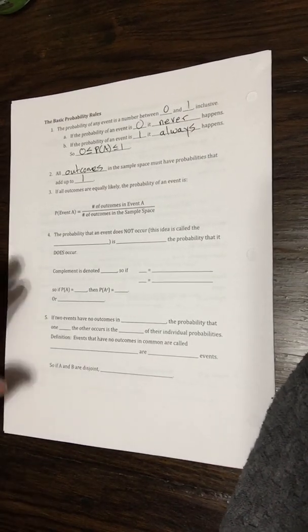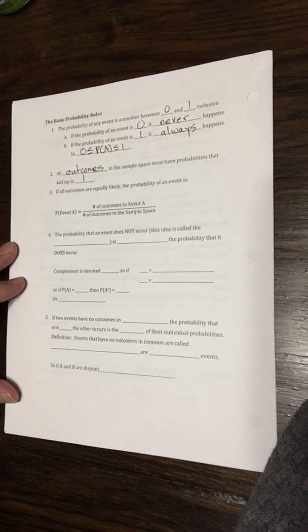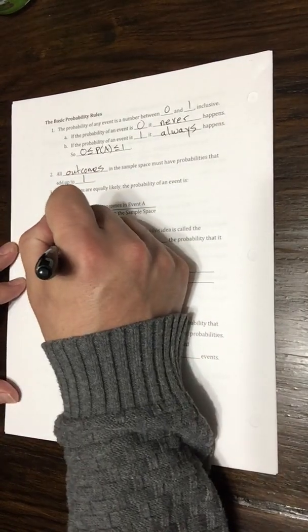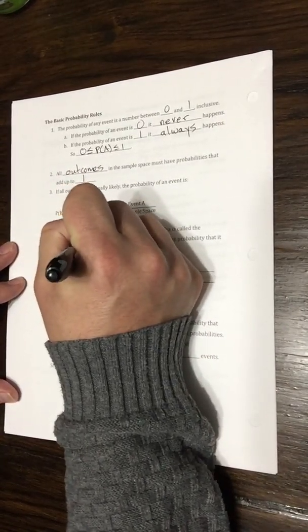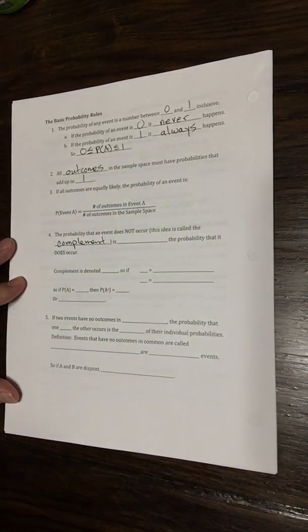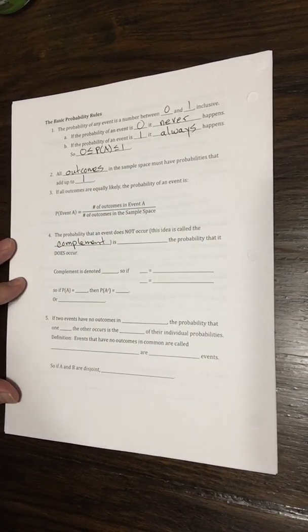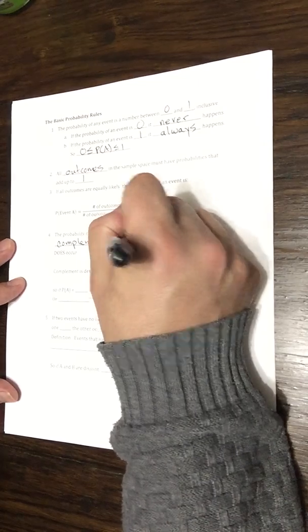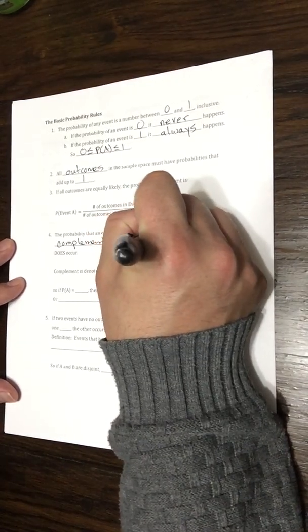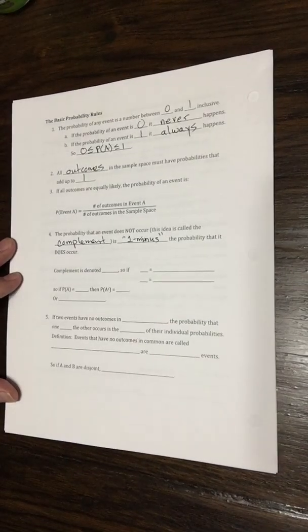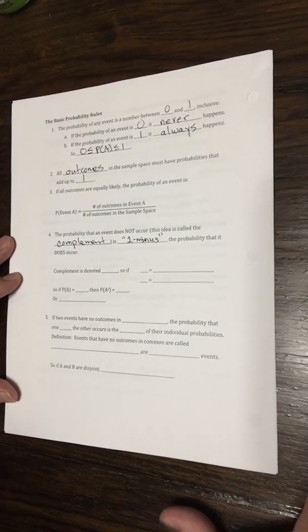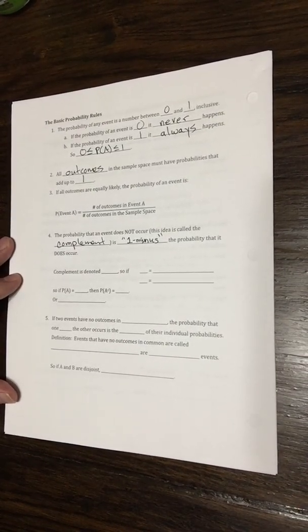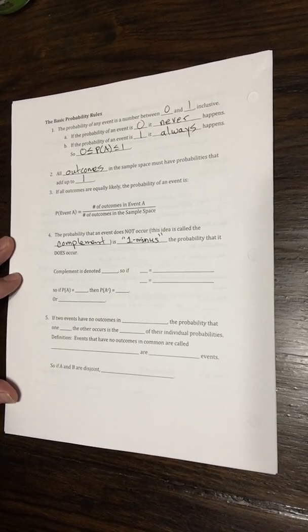The probability that an event does not occur. This is the complement idea. It's called a complement. We just saw it on the last page. There are actually a couple of tricks we just saw on the last page you didn't even notice. This is a 1 minus the probability that it does occur. So we had that 1/6 situation. The probability of the complement was 1 minus 1/6, which is 5/6.